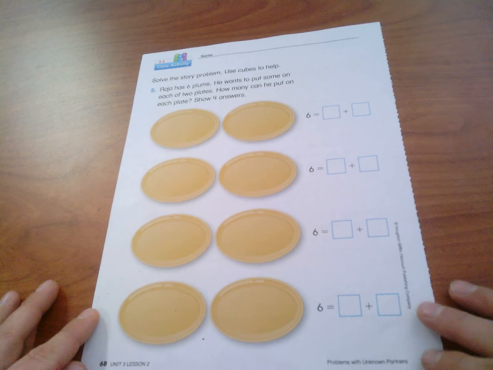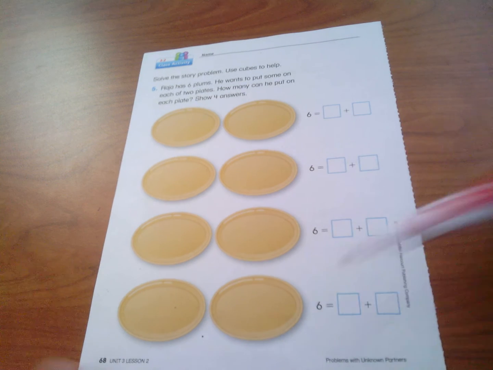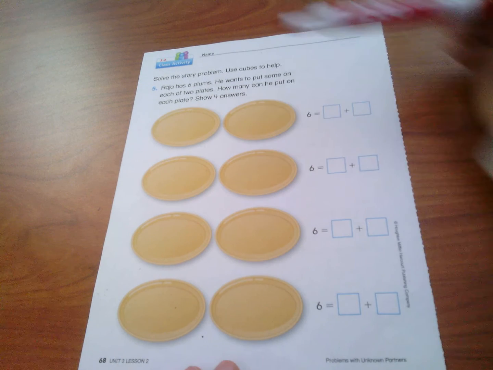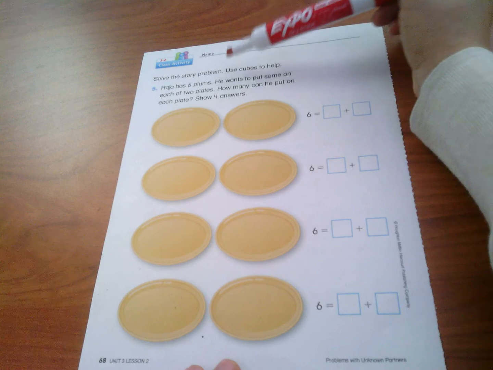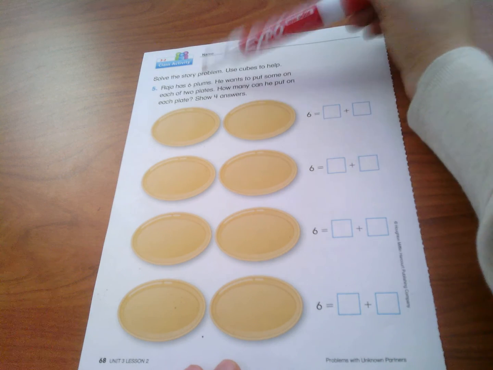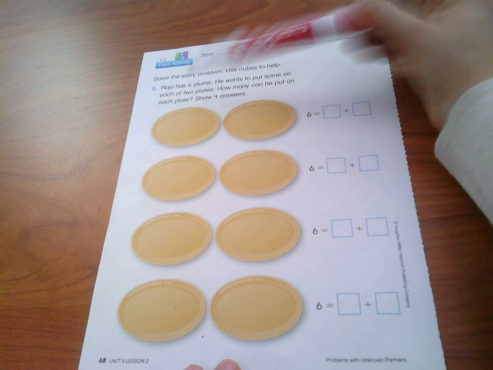On the back side, we're going to work with finding partners of 6 because it looks like 6 is the total in each of these equations that we're trying to find. Here's what it says. Solve the story problem. Use cubes to help. Raja has 6 plums. He wants to put some on each of 2 plates. How many can he put on each plate?